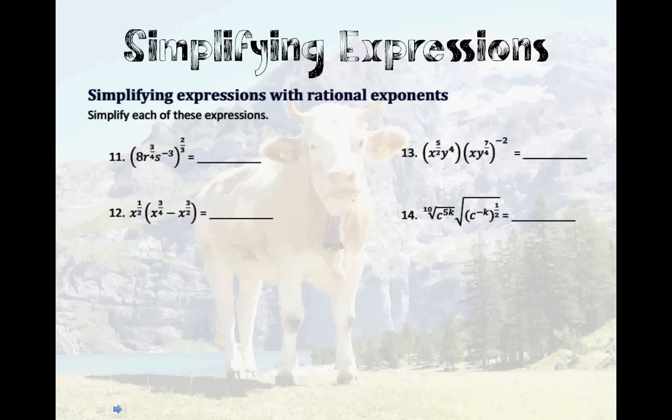Okay, so the next topic that we're going to discuss is simplifying expressions with rational exponents. So once you mastered the idea of changing the radical into an exponent, you need to be able to simplify things. So I'm going to do number 11, and then you guys are going to try the other 3 on your own. So on this one, I'm going to do it down here.